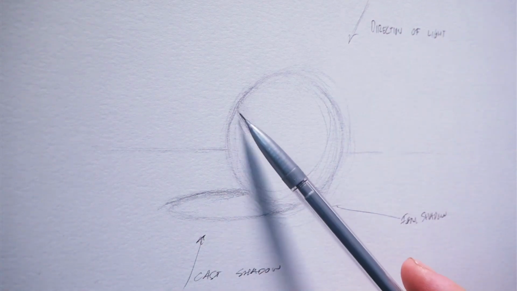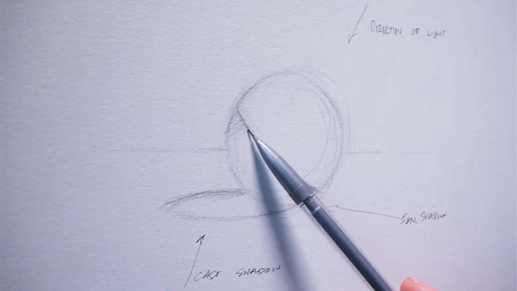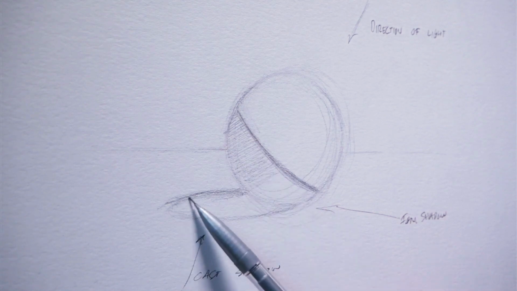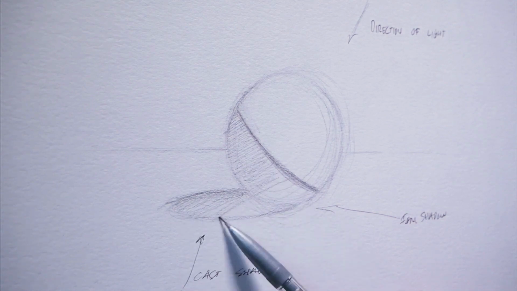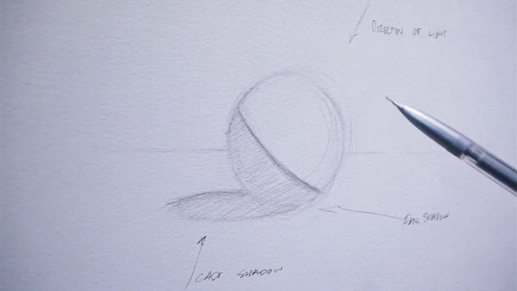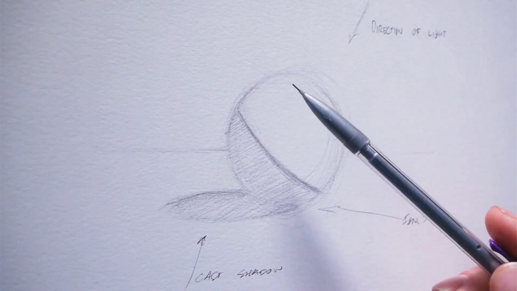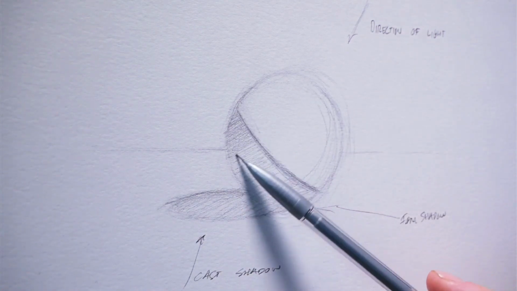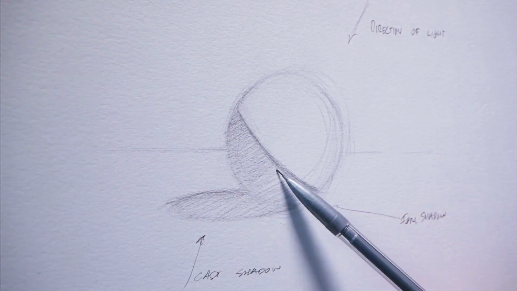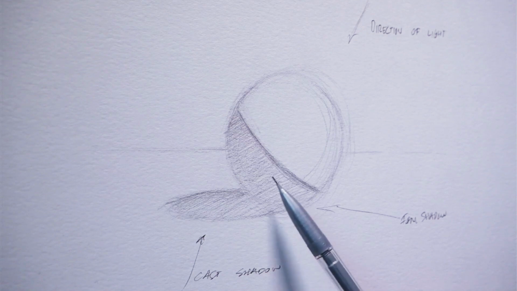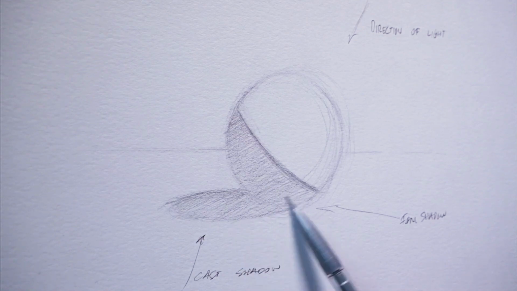What we're going to do now is shade in the form and the cast shadow together. You can see that doing that starts to create more of the sense of the spherical nature of this ball and how it's interacting with the tabletop, already just using those shadow shapes. This shows the importance of the shape of the shadows and how much they actually describe form.